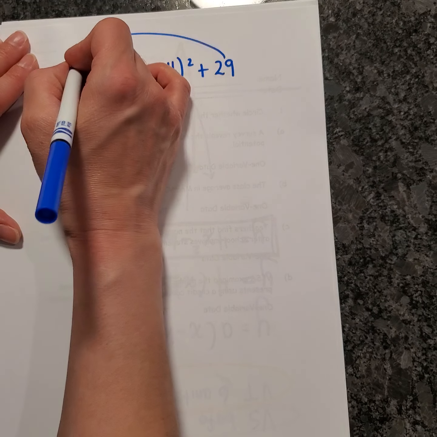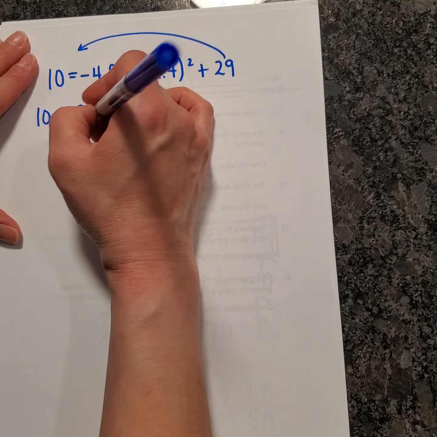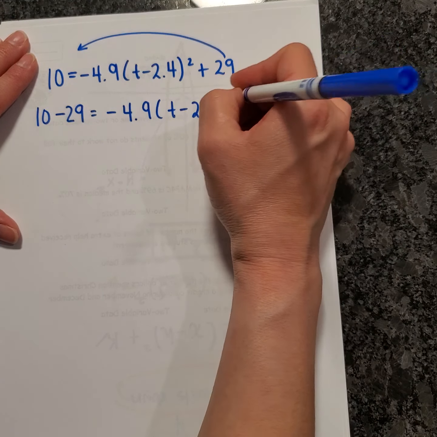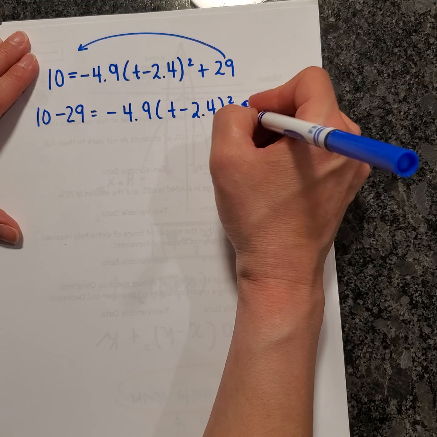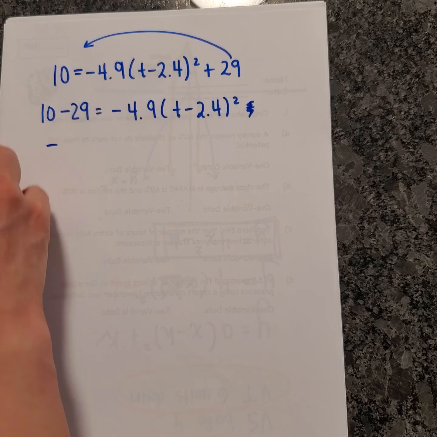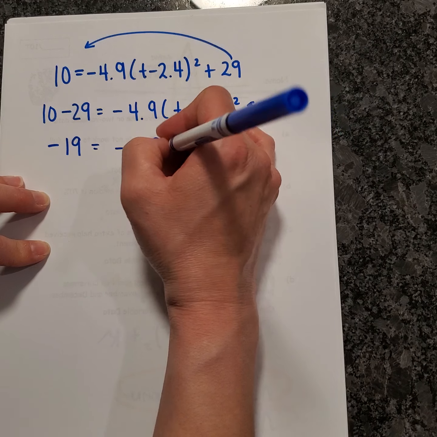This guy's got to come over. When he jumps over the equal sign, he becomes negative. Okay, that's negative 19. Yes, I cannot believe I'm using a calculator for that. I just really don't want to mess up in a video. Okay.